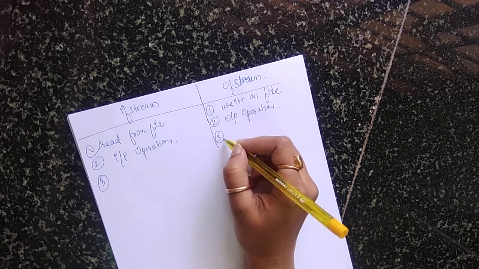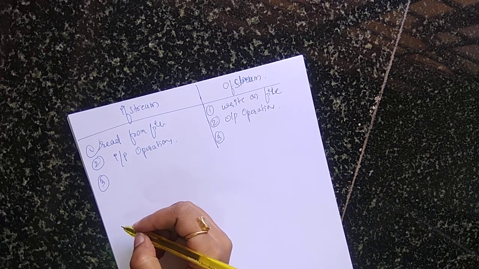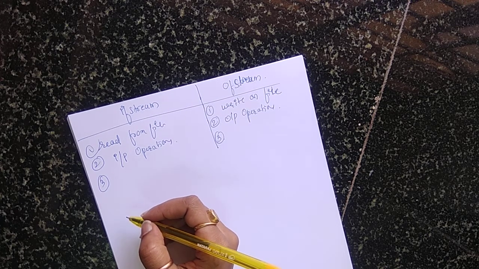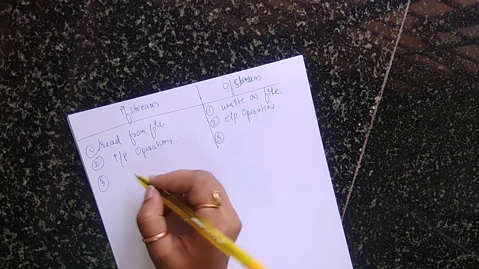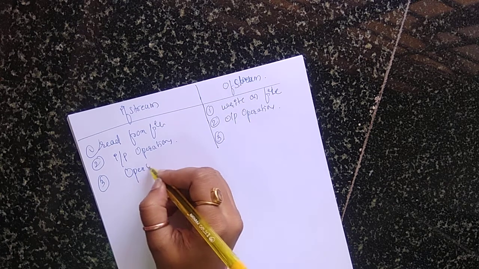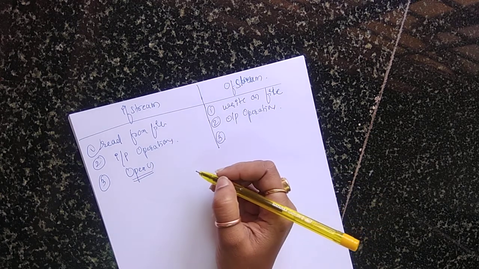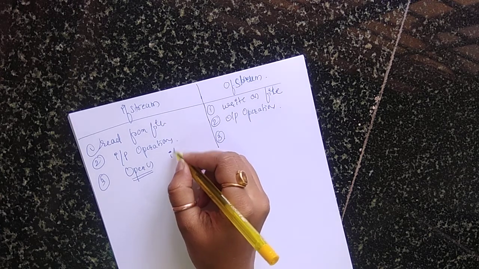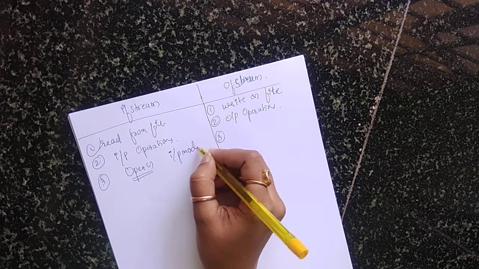Now we'll see the third difference between the ifstream class and the ofstream class. In the ifstream class, if you execute the open function, then the file will be by default opened in input mode.